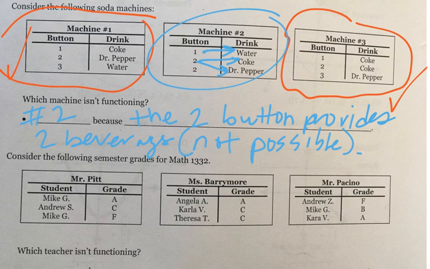Now let's consider the following semester grades for a Math 1332 class. Now, of course, these are fake. We follow FERPA, and there's no Mr. Pitt, Miss Barrymore, Mr. Pacino, especially at UCC. These are fake, but just to get the point across, let's look at these. So, Mr. Pitt has students Mike G, who gets an A, Andrew S, who gets a C, and Mike G, who gets an F. Miss Barrymore has a student Angela A, who gets an A, Carla V, who gets a C, and Teresa T, who gets a C. And then Mr. Pacino has Andrew Z, who gets an F, Mike G, who gets a B, and Cara V, who gets an A.